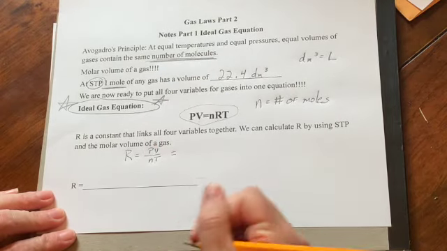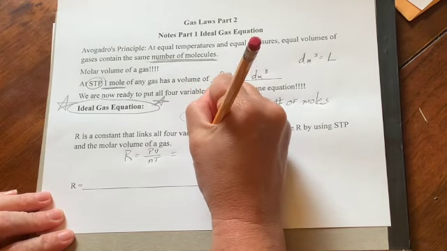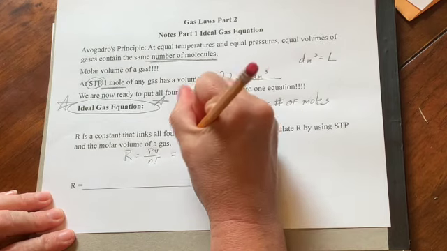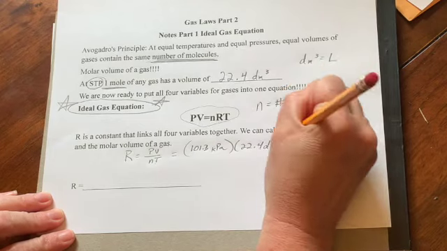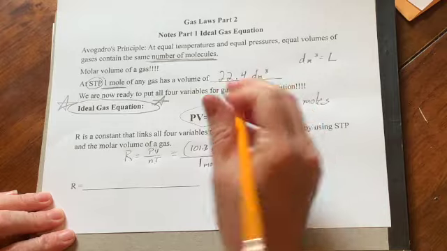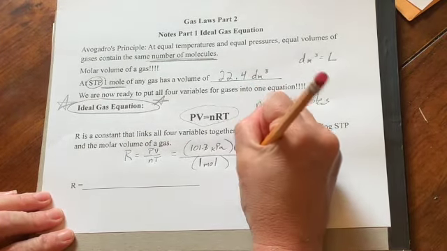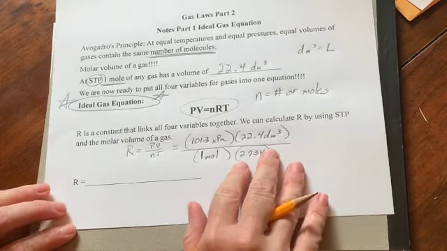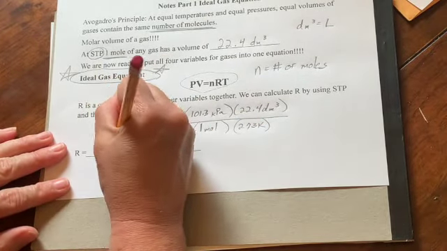So now let's fill this in. We're going to use R in terms of kilopascals, so that means you have 101.3 kilopascals as standard pressure. Our volume, remember, is 22.4 decimeters cubed. Number of moles is 1 mole, because all we're using is this idea of molar volume of a gas. And the temperature is standard temperature, so 273 Kelvin. When you do this calculation, you are going to get a value of 8.31.